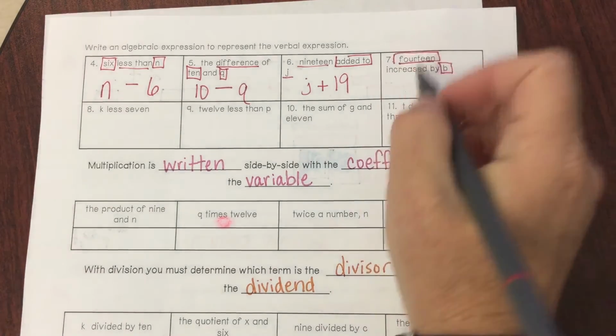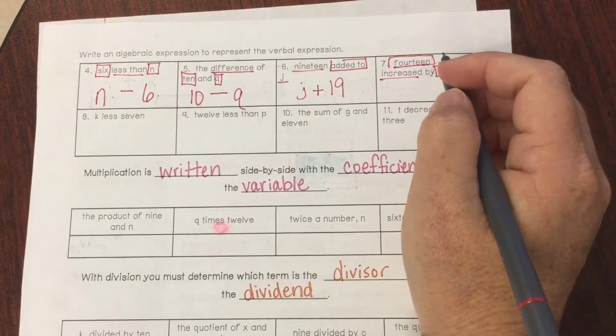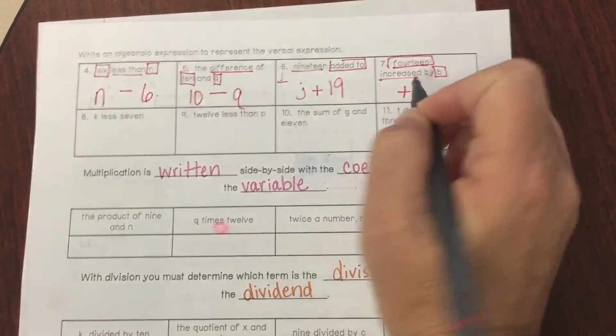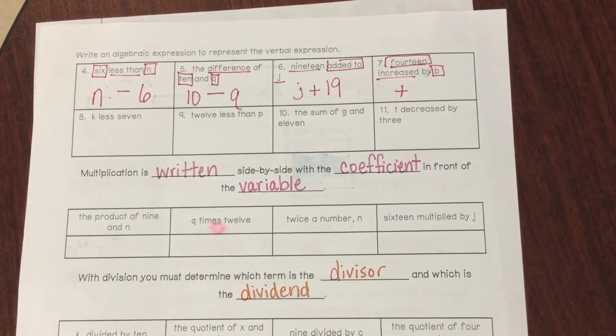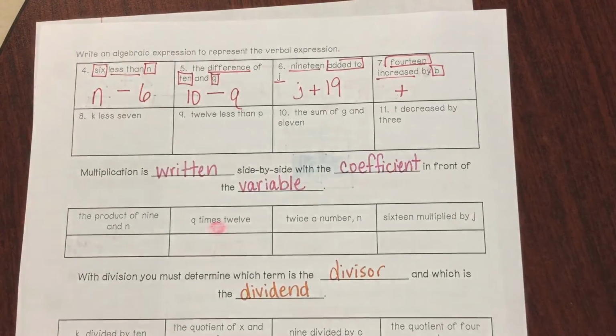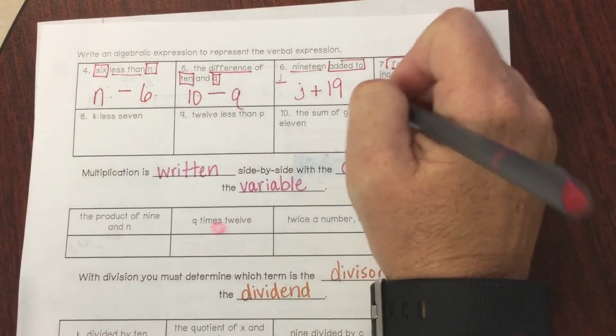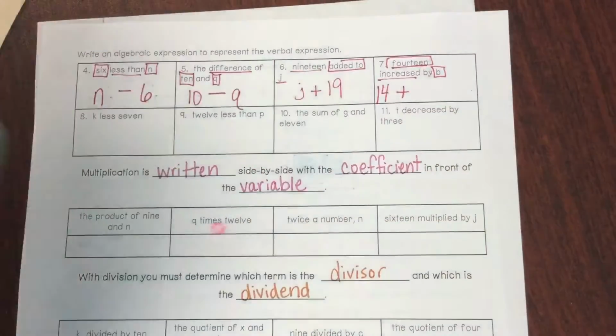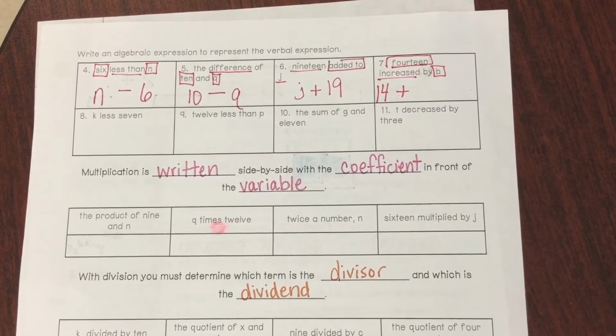So we've got "increase." That tells me I'm going to do what? I'm going to add, right? And then I'm going to do 14 is increased by B. So this one will be 14 is increased by B.